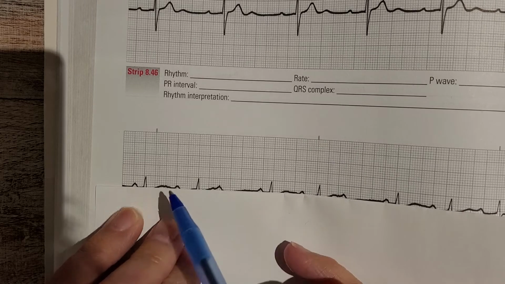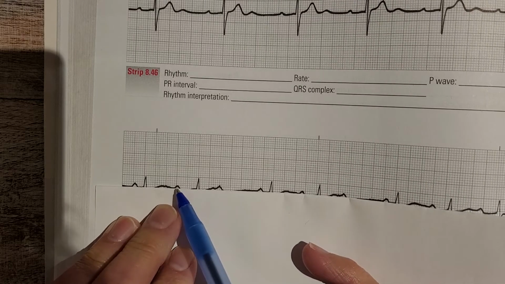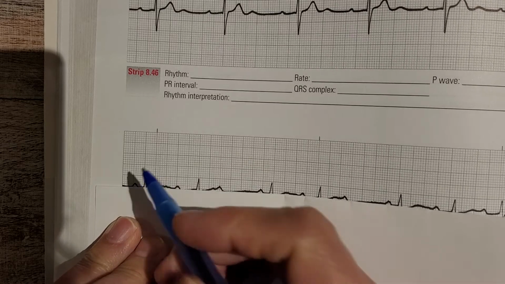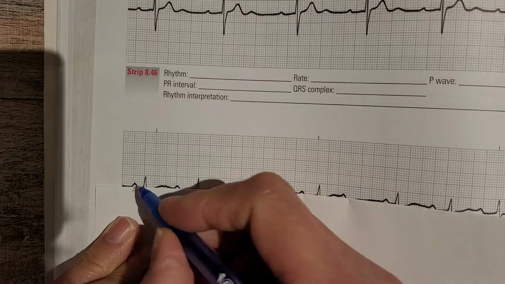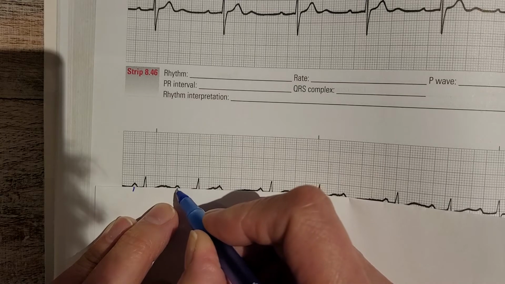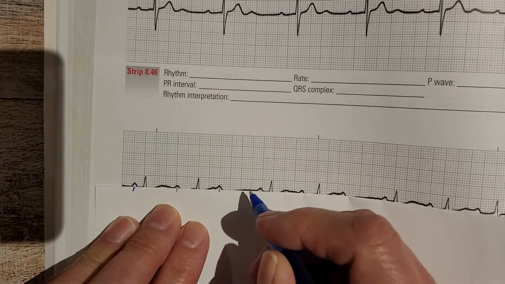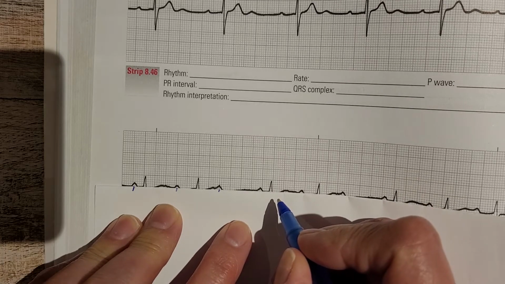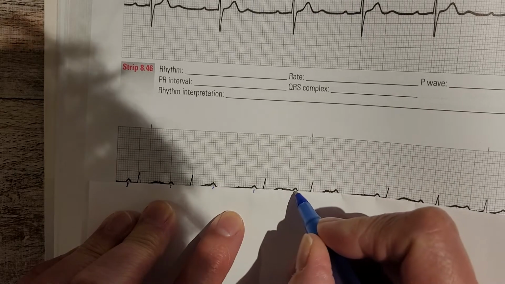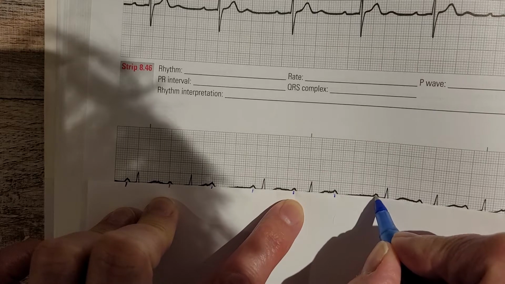What you need to do when you're marking on the edge of your paper is pick the same point on the P wave. If you're going to go with the peak of the P wave, make sure you're marking the center of the peak, and line them all up the same way. If you want to use the beginning of the P wave, that's fine. If you want to use the end of the P wave, that's fine too. Just make it consistent, every time you mark your P wave.